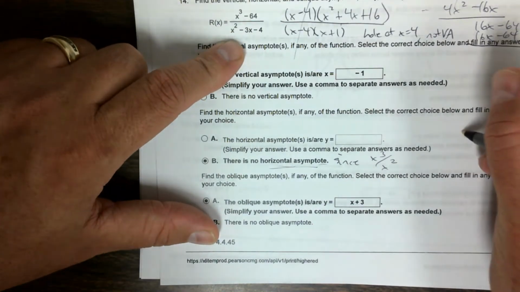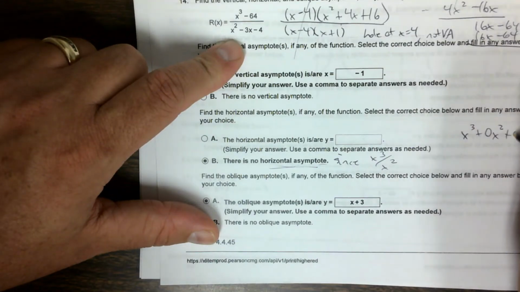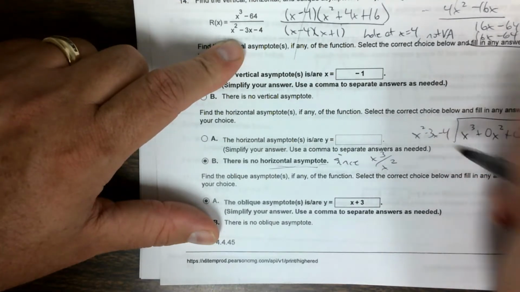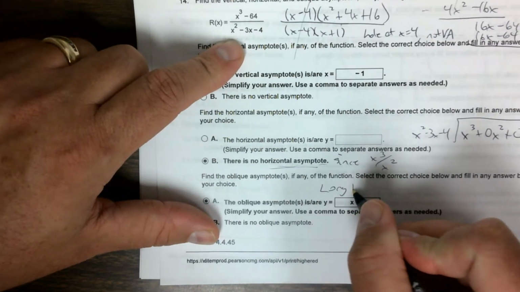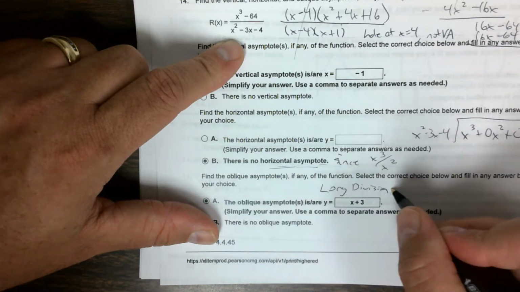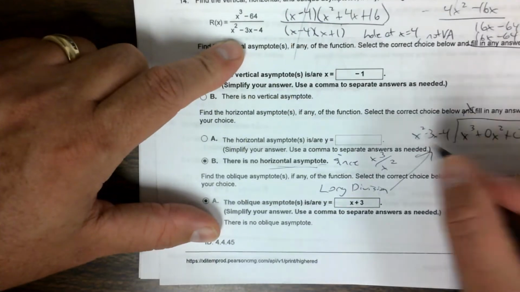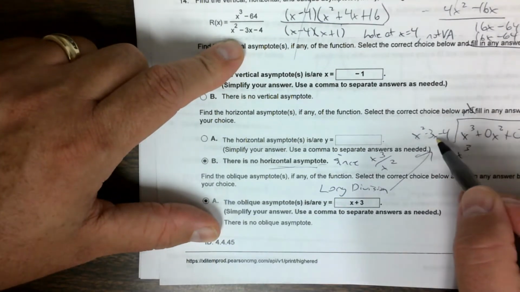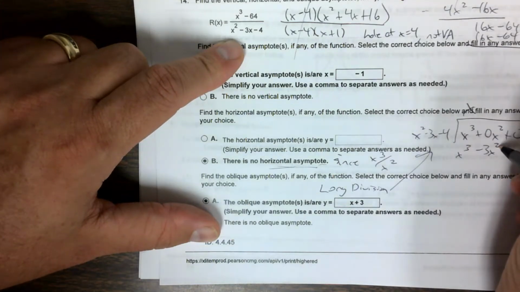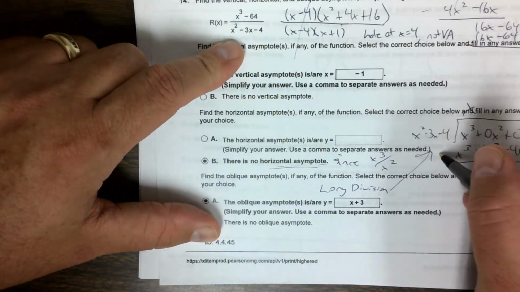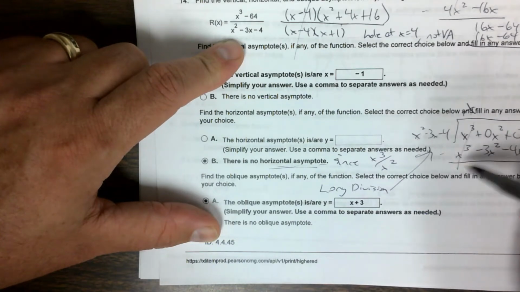x cubed plus 0x squared plus 0x minus 64 divided by x squared minus 3x minus 4. So what I'm doing is this long division for the oblique asymptote. So x cubed divided by x squared is x. So again, that's x cubed. Then x times negative 3x is negative 3x squared. And x times negative 4 is negative 4x. Now you're implying subtraction. So this cancels. This turns into positive 3x squared. And this turns into positive 4x. Now you just bring down the negative 64.